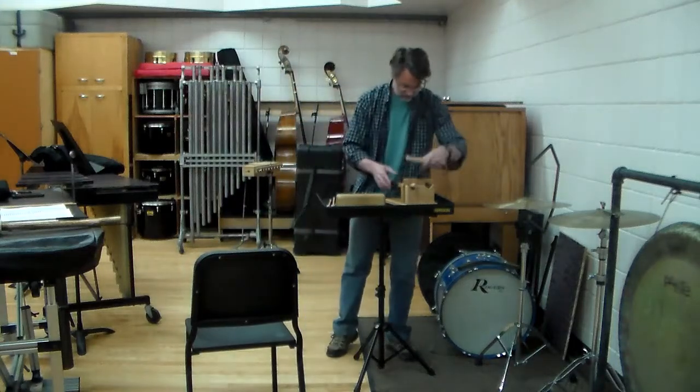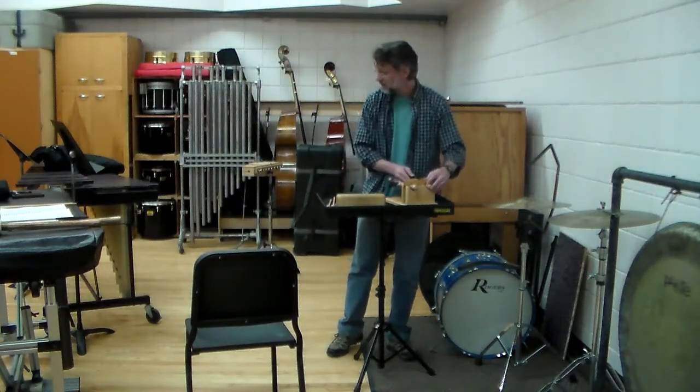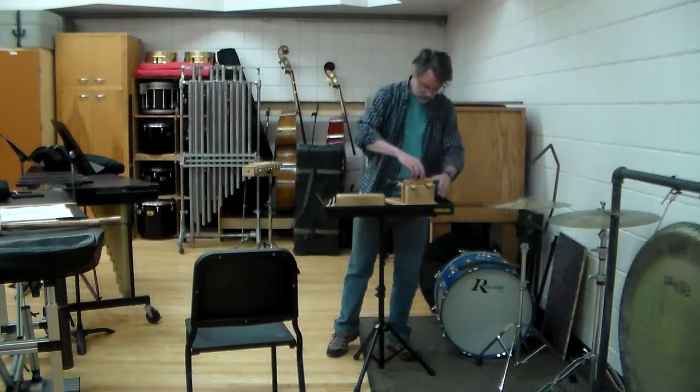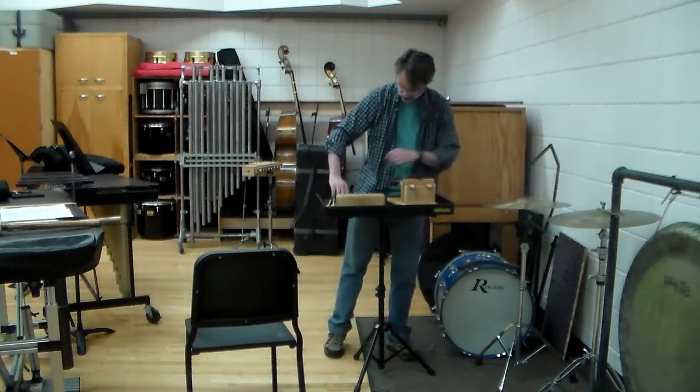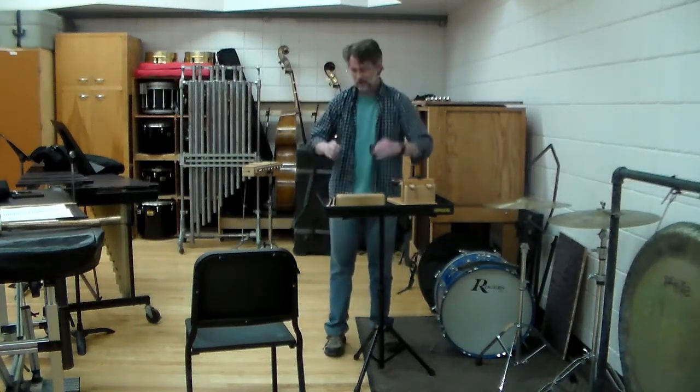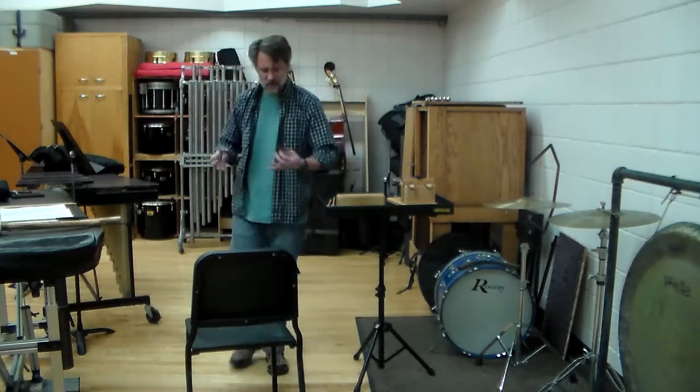And finally, I saved the least important for last. I don't know why, but oh well. Finger cymbals. These are fun. So finger cymbals are just really, really small cymbals. We talked about the antique cymbals, the crotales. These are what crotales used to be. These are what we used to use for crotales.